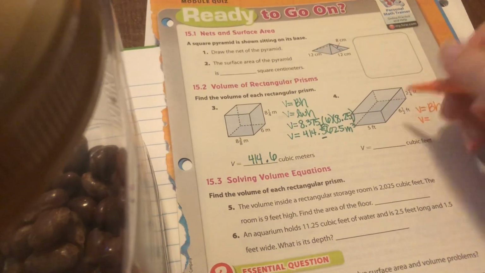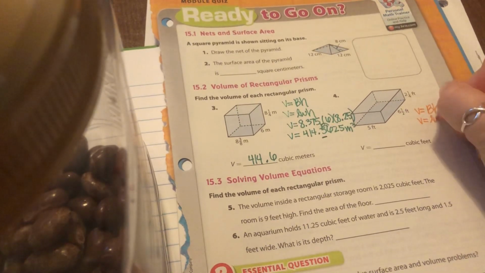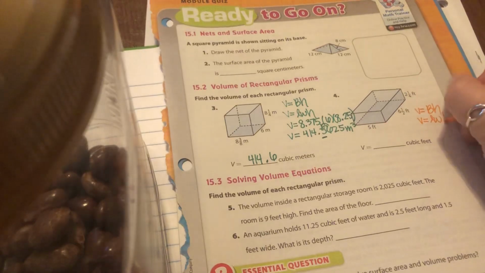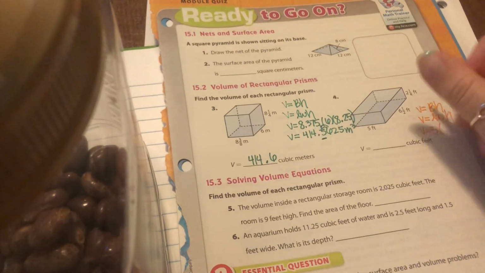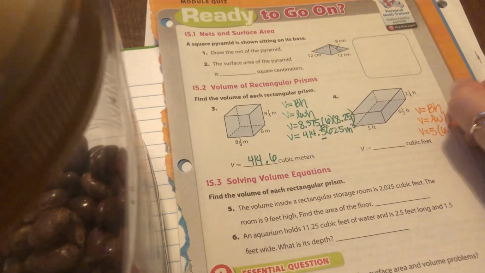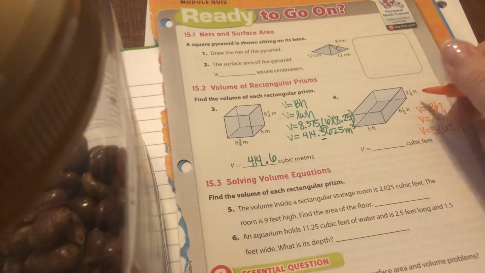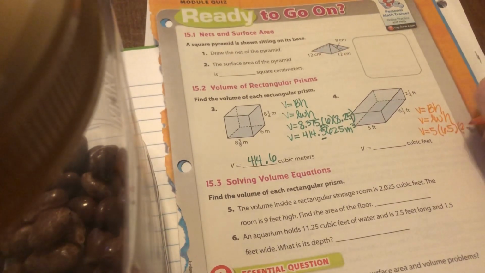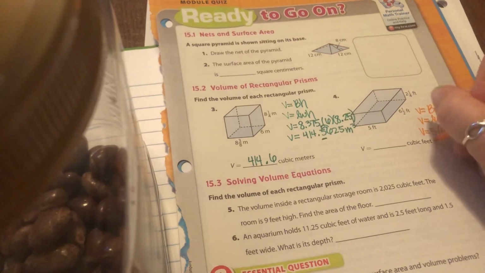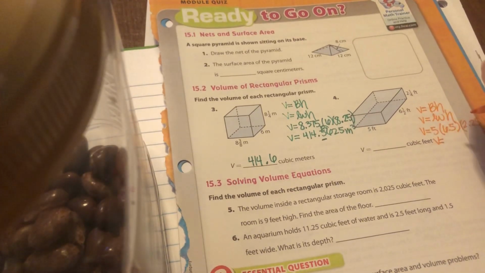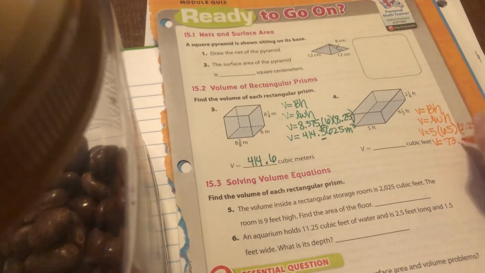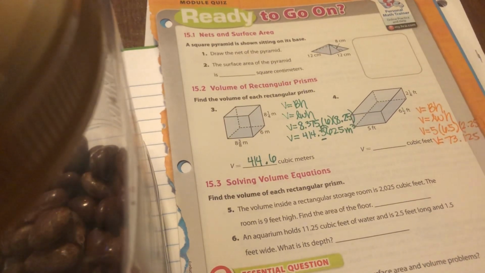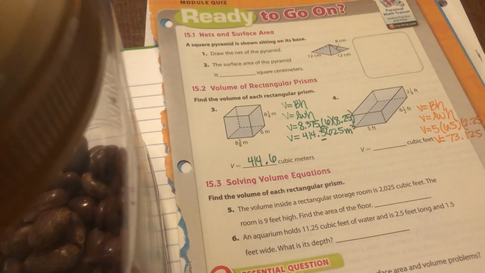This base is another rectangle, so length times width for area of the base times the height. My length is 5. My width is 6.5. And my height is 2 1/4 or 2.25. Go ahead and plug that into your calculator. And once you plug it in, you should get 73.125 cubic feet.